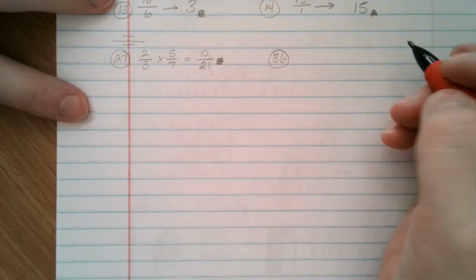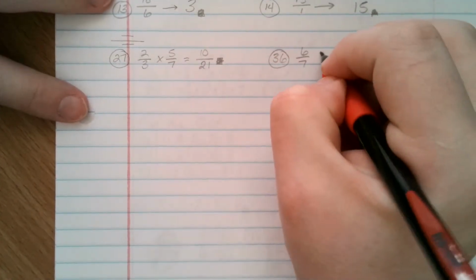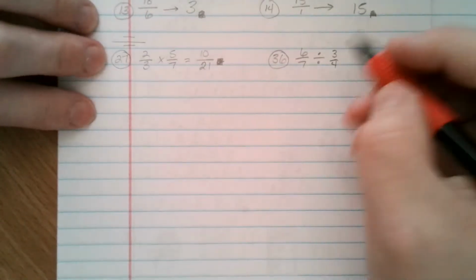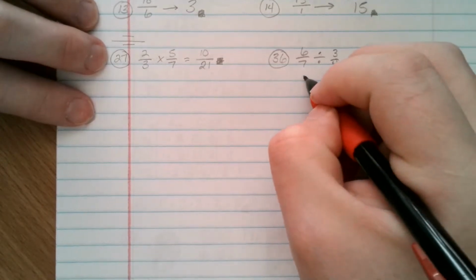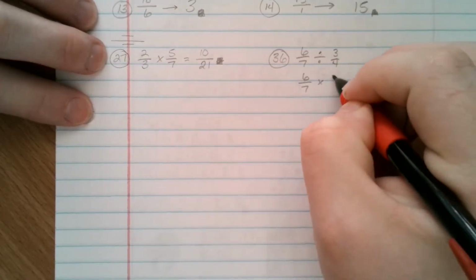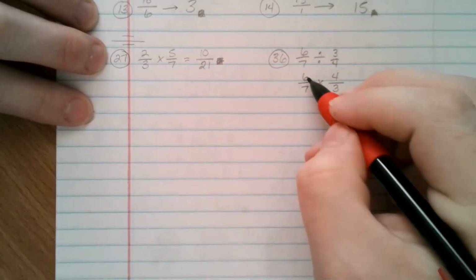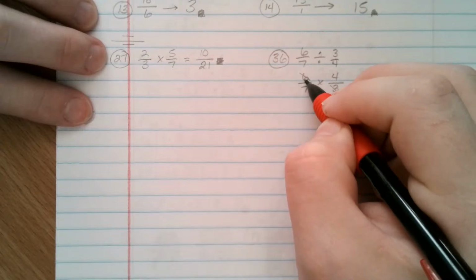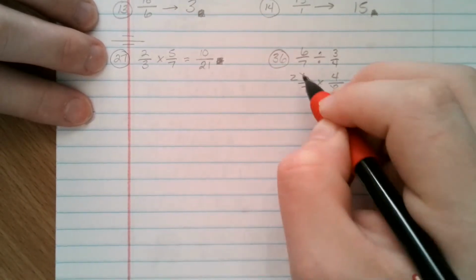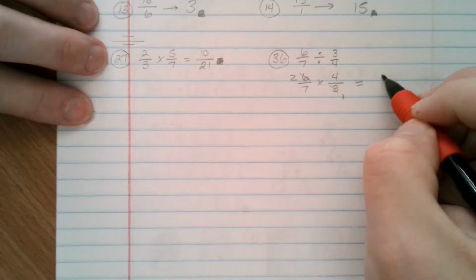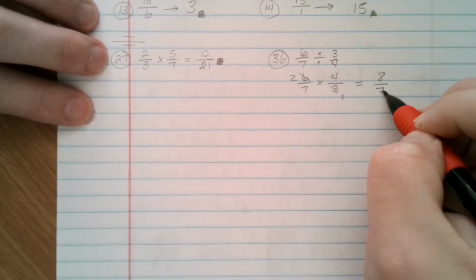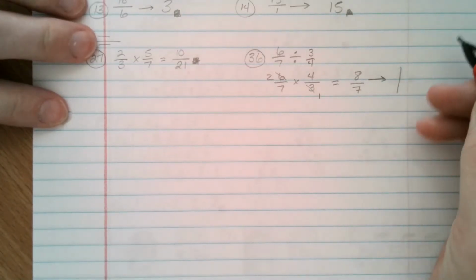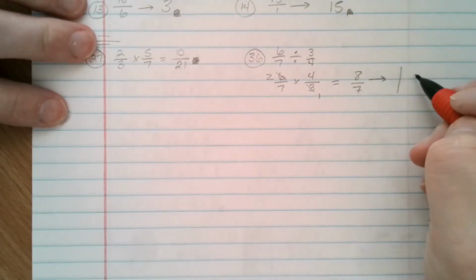36. We have 6 sevenths divided by 3 fourths. Because we have a division, we can multiply by the reciprocal. So 6 sevenths multiplied by 4 thirds. The 6 and the 3 can both reduce. 3 can fit into 3 once. 3 can fit into 6 twice. So now we may multiply across. 2 times 4 is 8. 7 times 1 is 7. This is improper, so it can be rewritten as a mixed number. 7 can fit into 8 1, with 1 remaining.